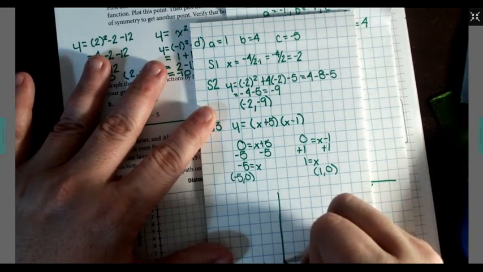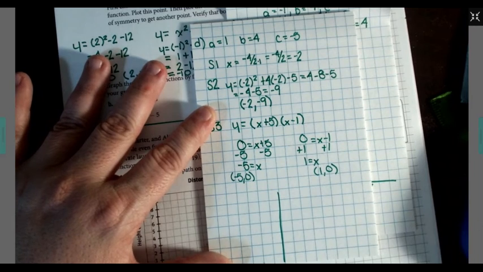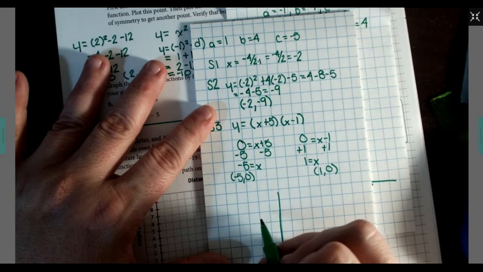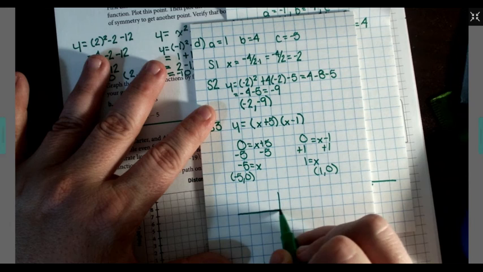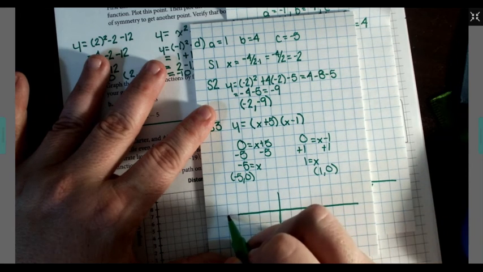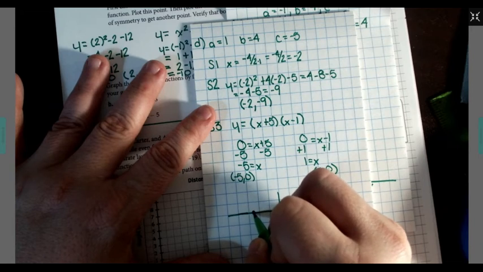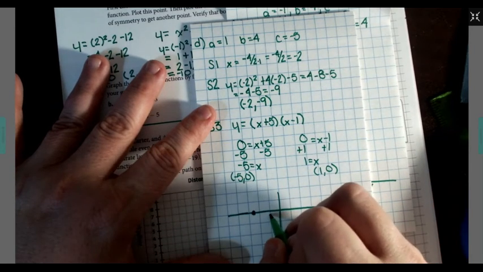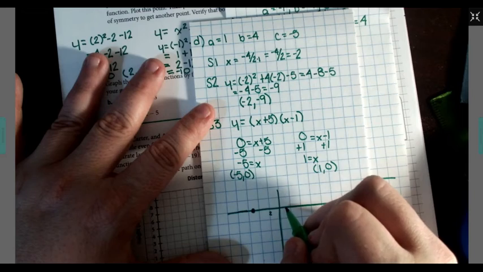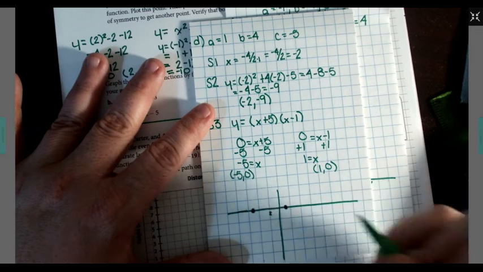And then we go to graph. I'm going to count these by 2s. So negative 5, 0 is here. Positive 1, 0 is here.